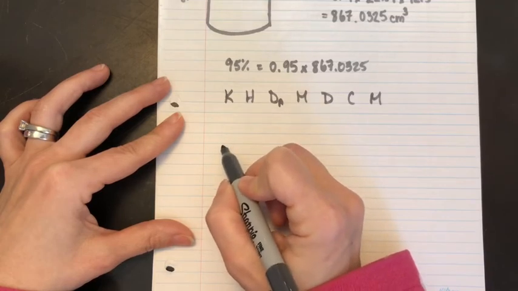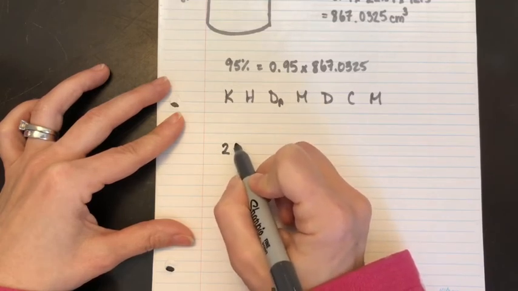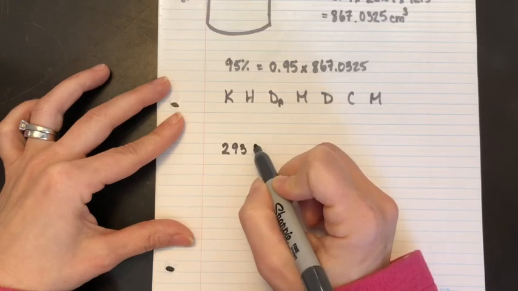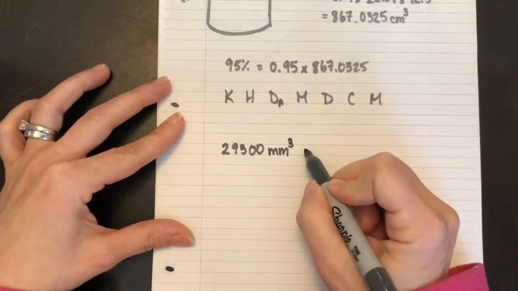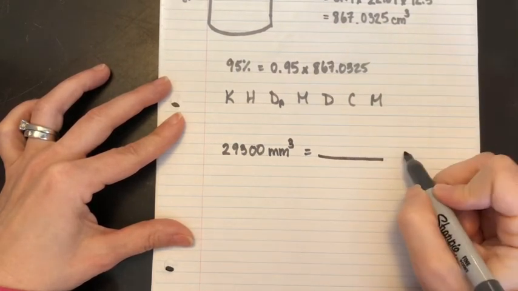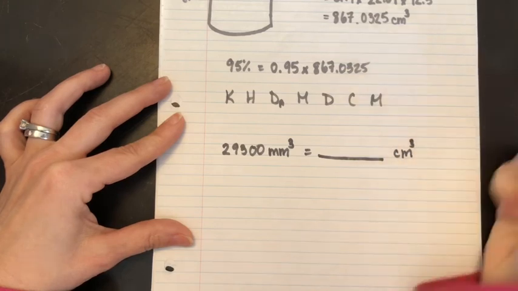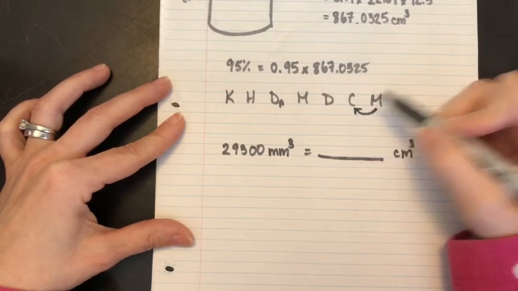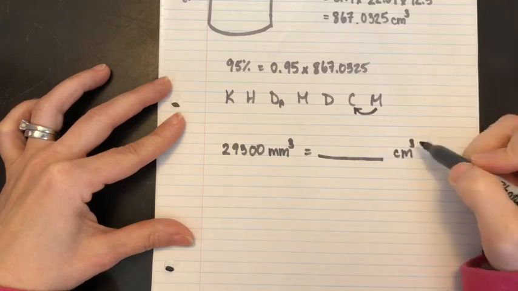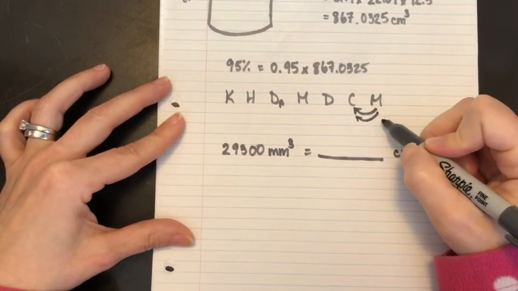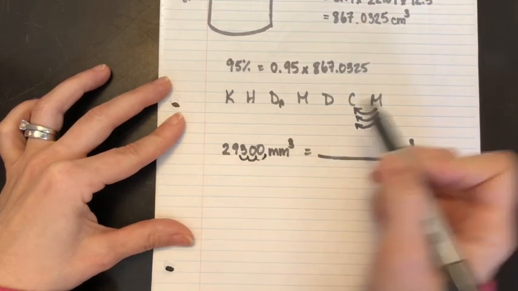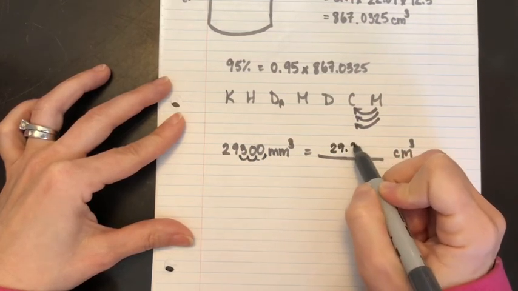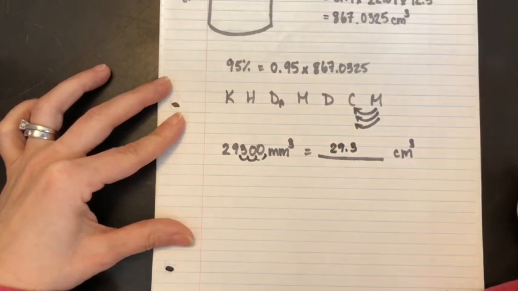Let's say we have 293, let's add a couple more zeros here. That's our amount of millimeters cubed. I want to figure out what this amount is in centimeters cubed. Well, to go from millimeters to centimeters, I've got 1 shift. But because it's cubes, I have to shift it 3 times. So I'm taking my decimal and I'm going to go 1, 2, 3. So this is 29.3 cubic centimeters.